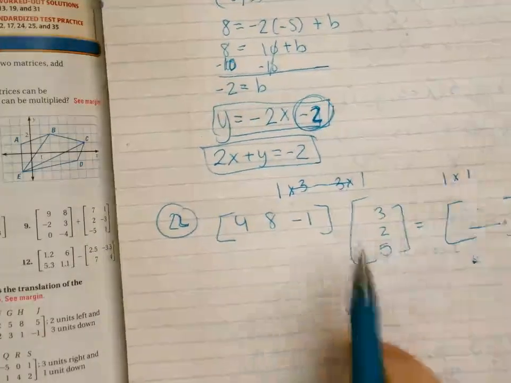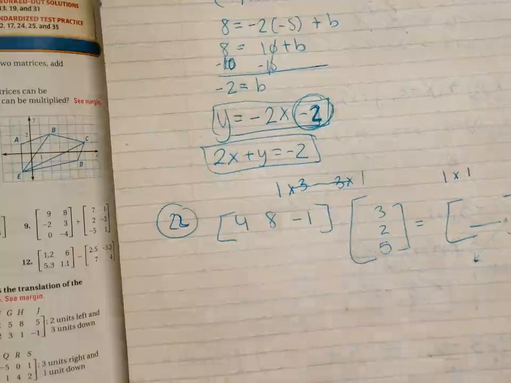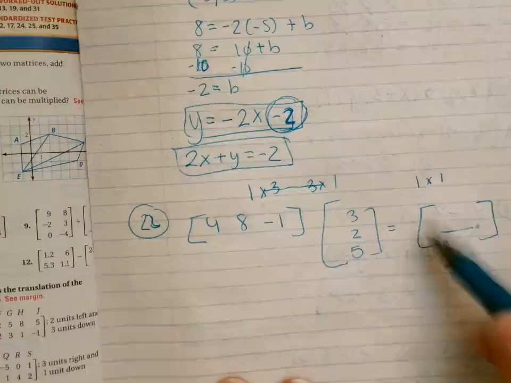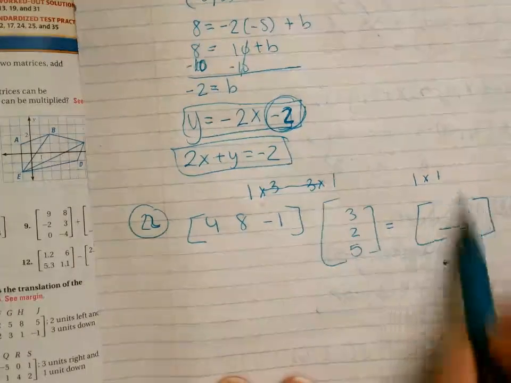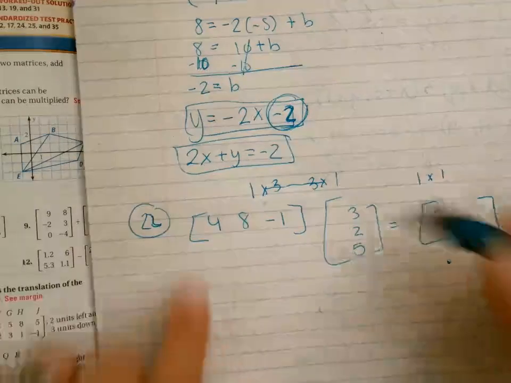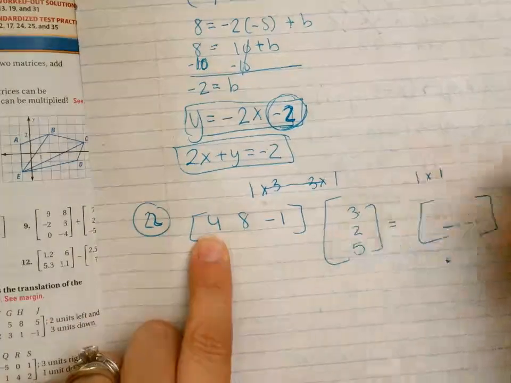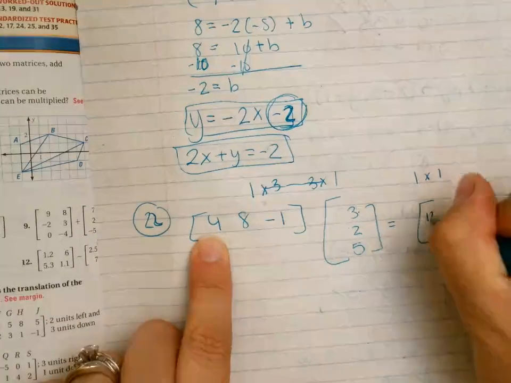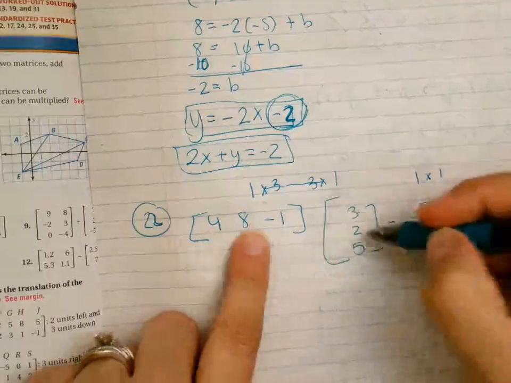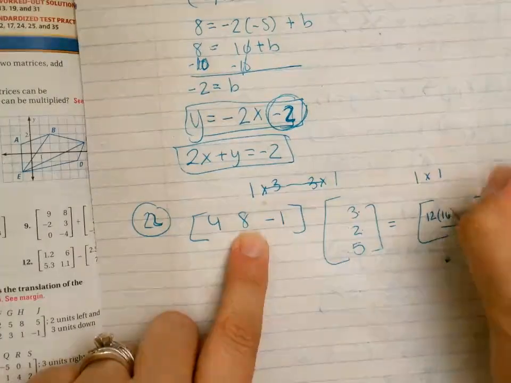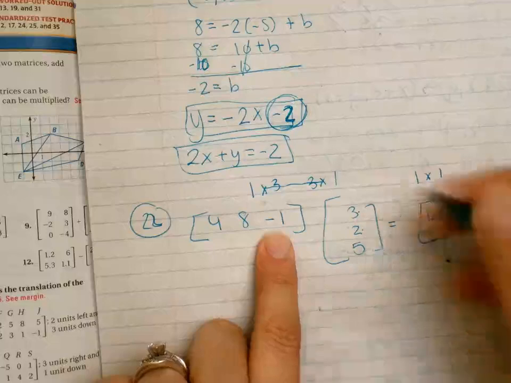If the middle terms don't cancel out, then it cannot be multiplied. So we need one answer. This is row 1, column 1. So I'm using row 1 with column 1. 4 times 3 is 12. 8 times 2 is 16. Negative 1 times 5 is negative 5.